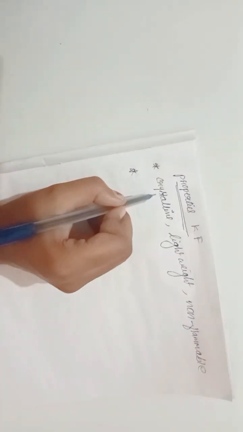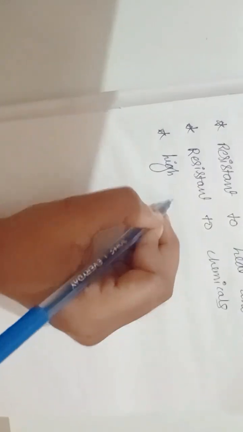non-flammable, right? So this is the first. These three properties we can write in a single point: crystalline, lightweight, and non-flammable. And the second property that you can write is it is resistant to heat and scratches, right? So it is resistant to heat and scratches. The next point you can say resistant to chemicals, resistant to chemicals.